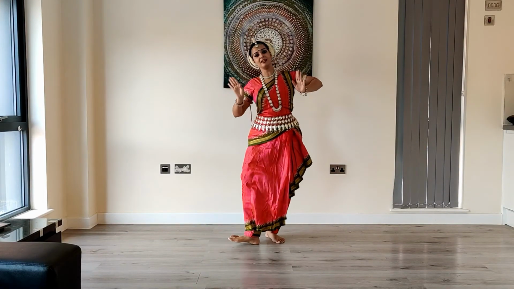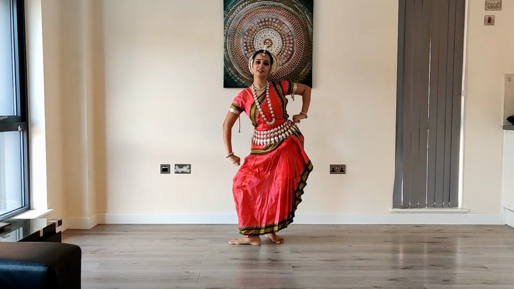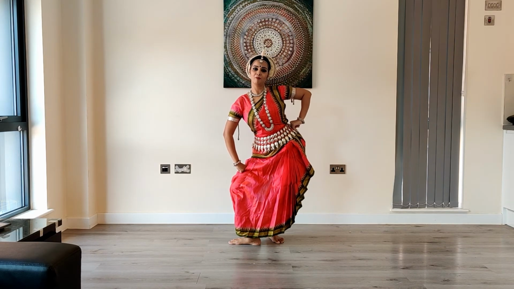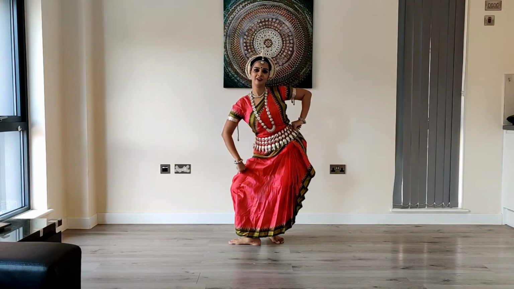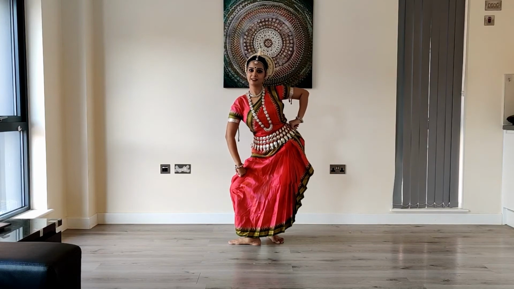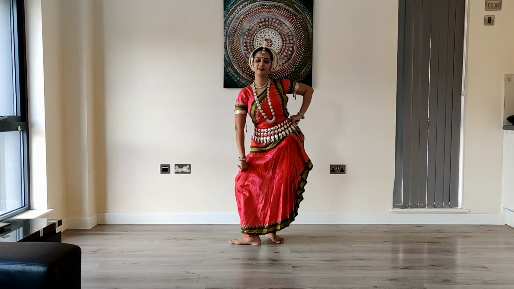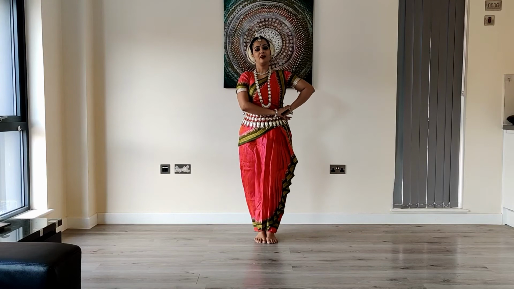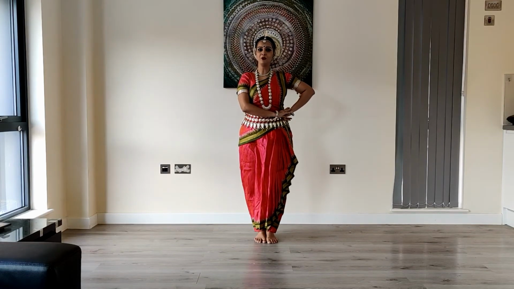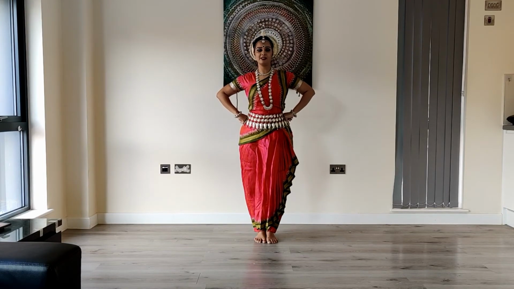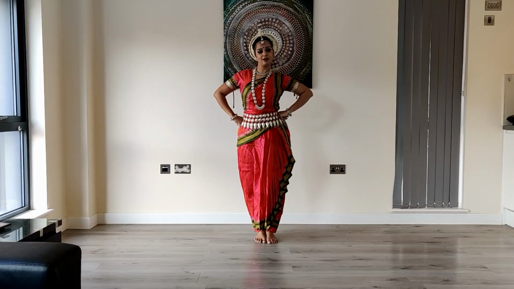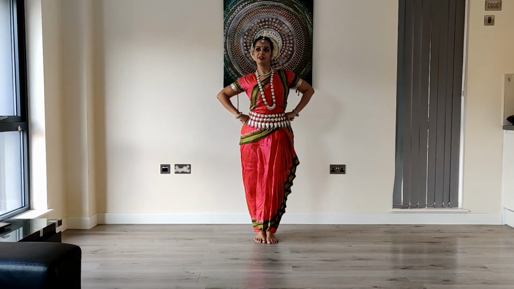The second is Tribhangi, or the posture with 3 bends. Often seen depicted in temple sculptures. Along with this, the unique feature of Odissi is the torso movement, where the dancer slides the ribcage from side to side.